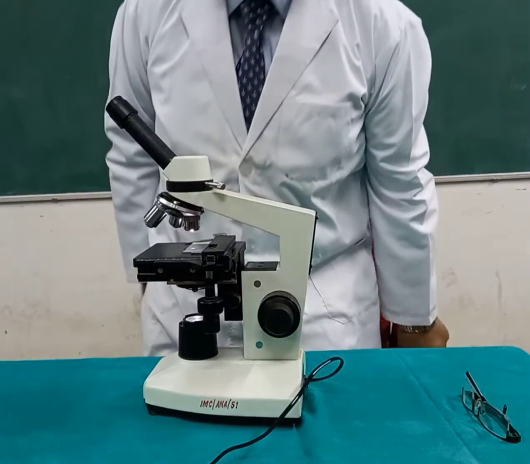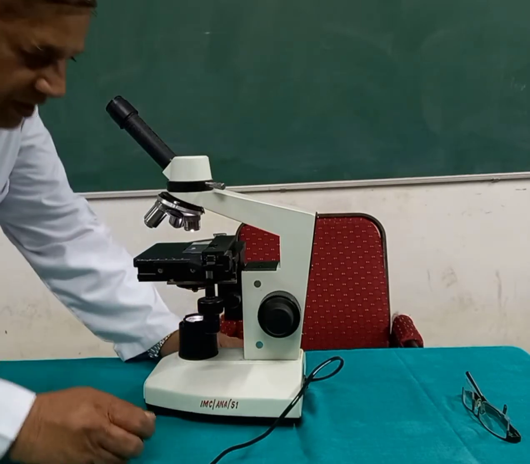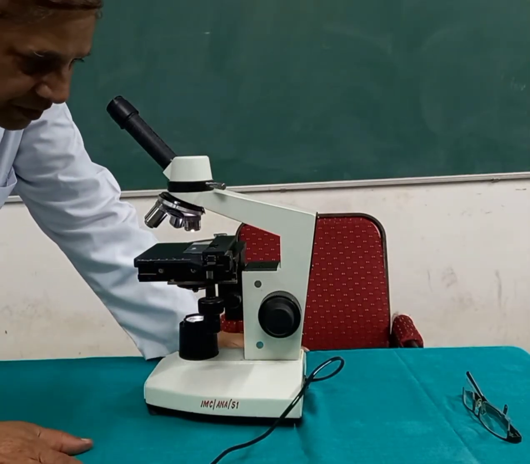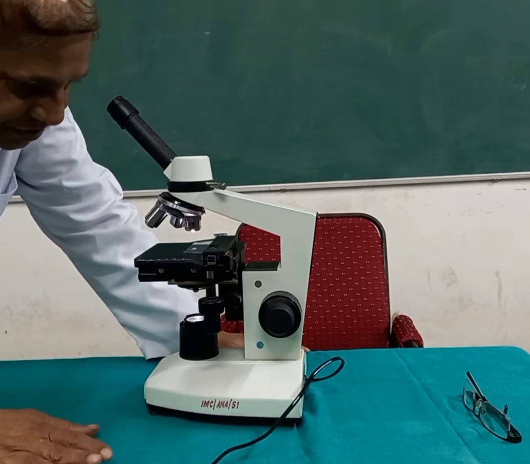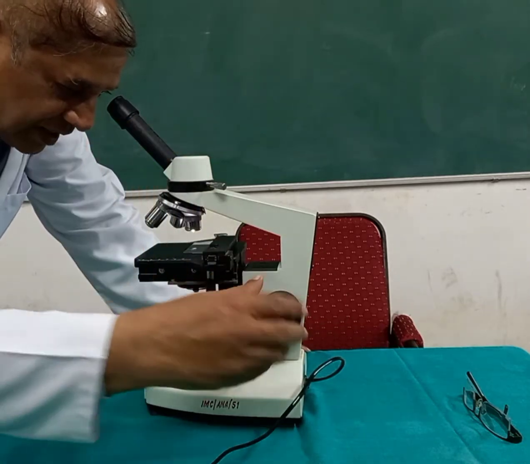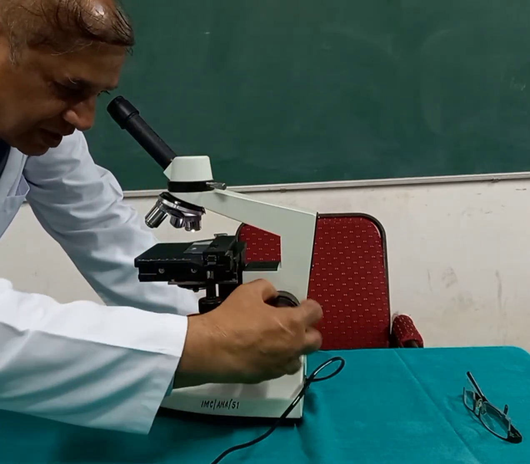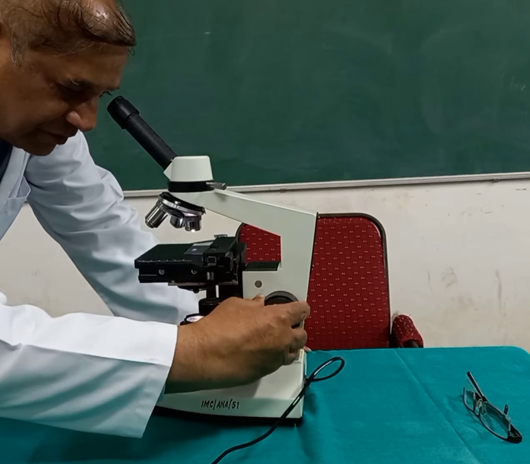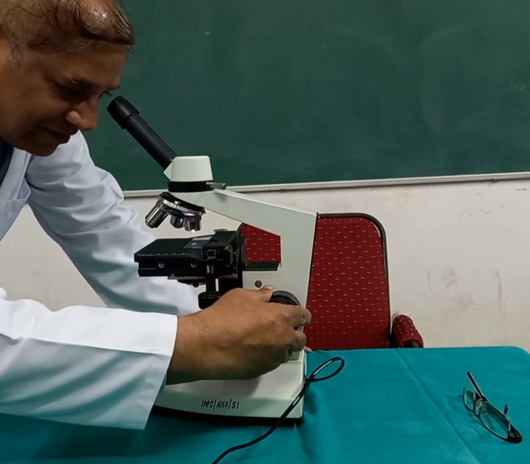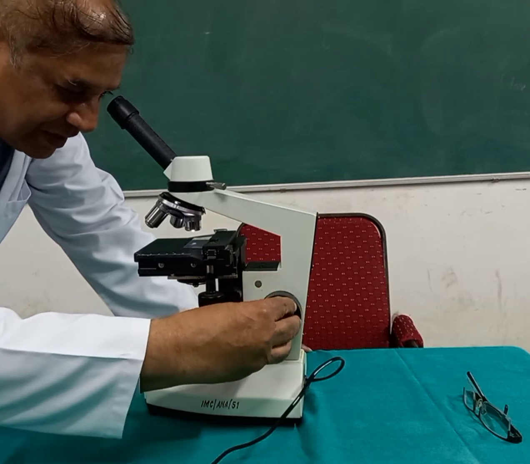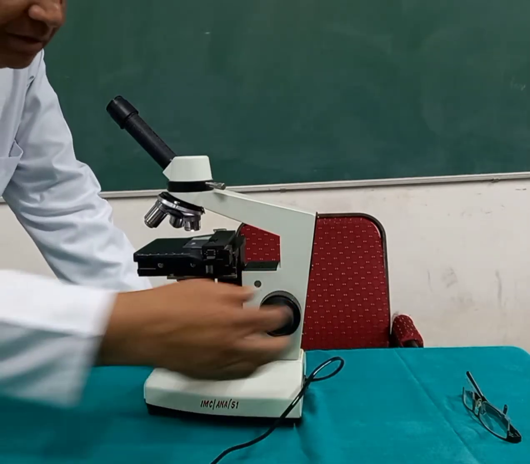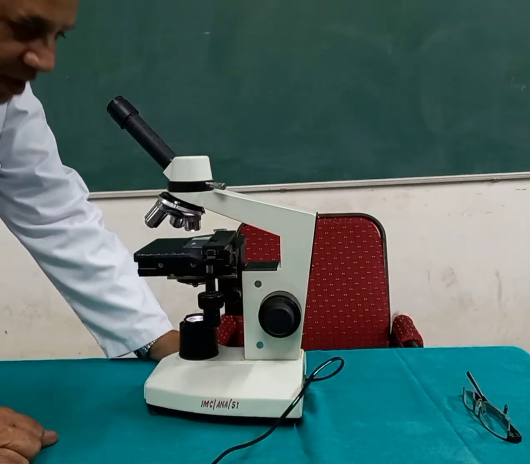So I will just stand up and see through this, and this may not be focusing, because we have not adjusted the coarse and the fine adjustment. So first I will move the coarse adjustment, this bigger knob, which goes up and down. I will rotate it, and then we'll see the image. Now I have started seeing the image by moving the bigger knob, that is called the coarse adjustment.